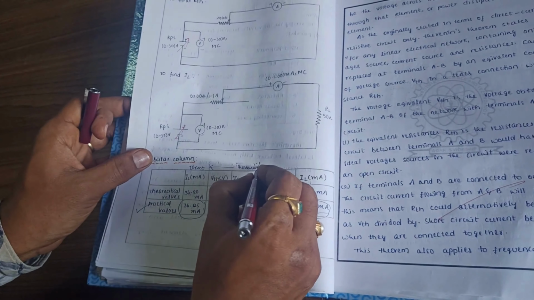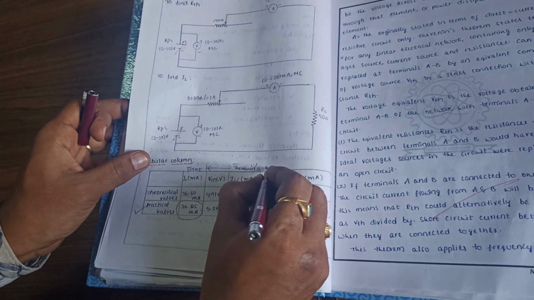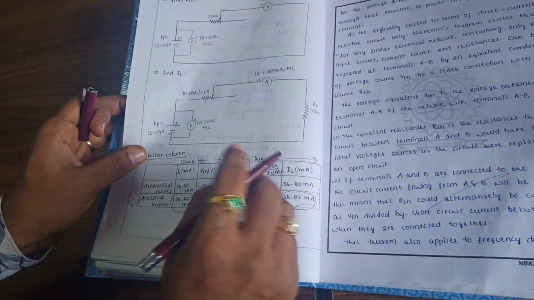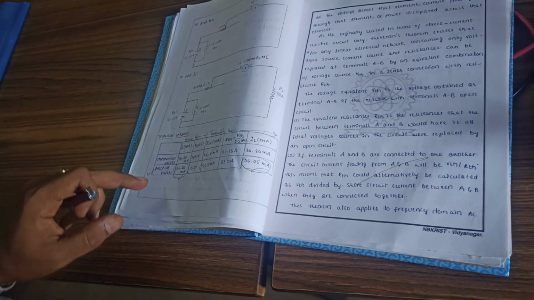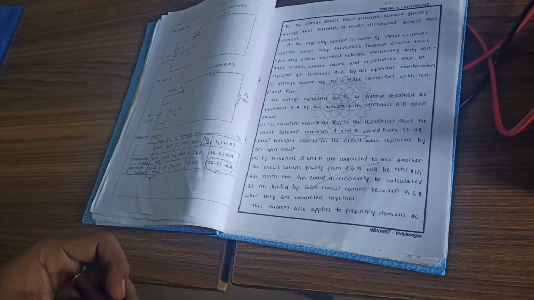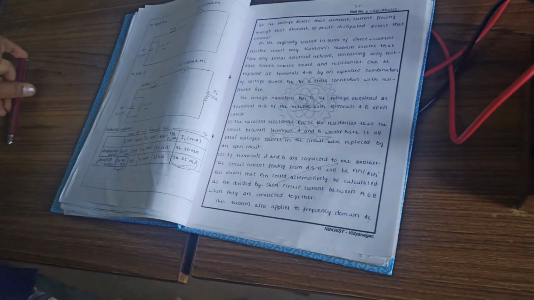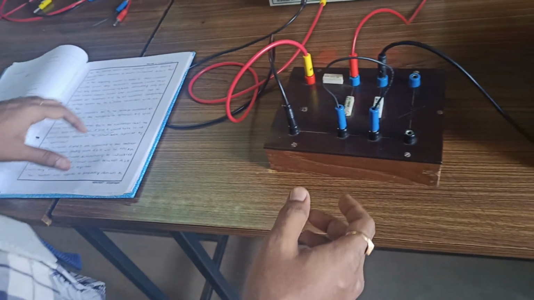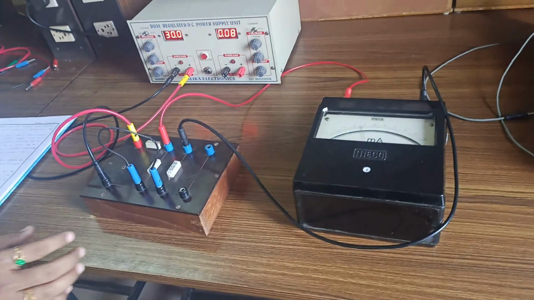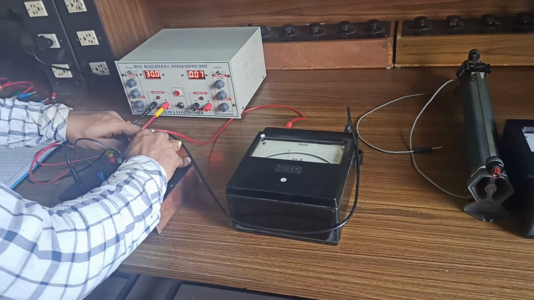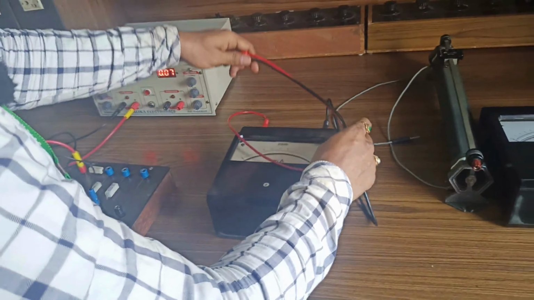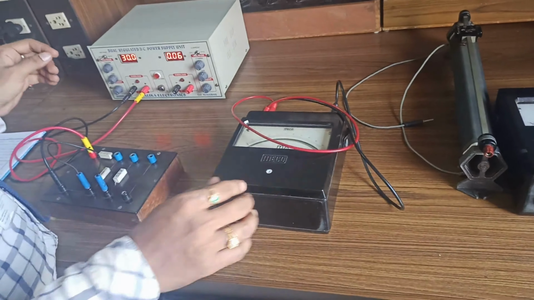This is the procedure to be followed for Thevenin's theorem. These are the values you have to get by Thevenin's theorem. Directly we got 36 milliamperes. Now let us see the parameters of Thevenin's theorem. First, dismantle the given equipment.